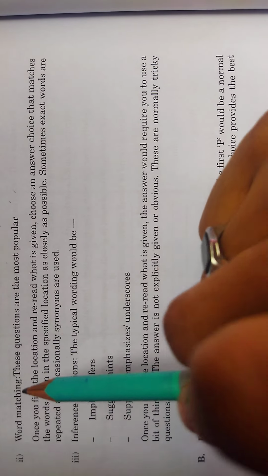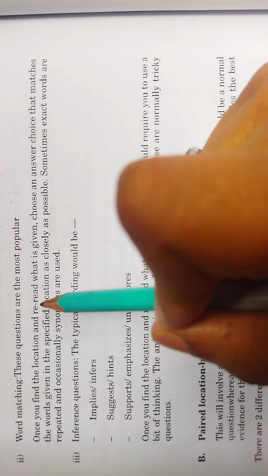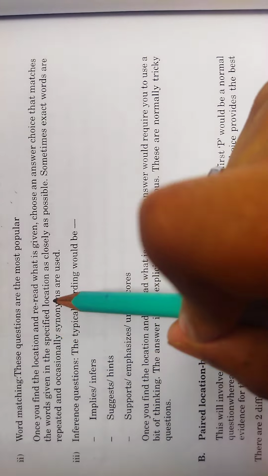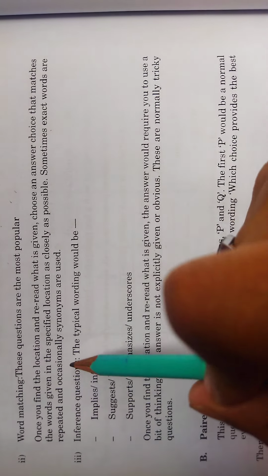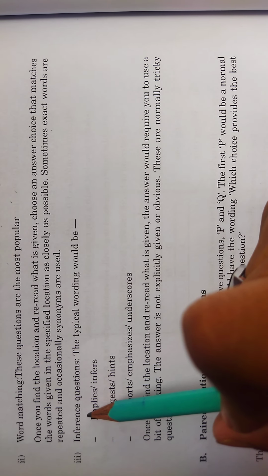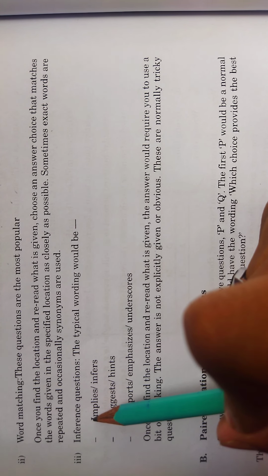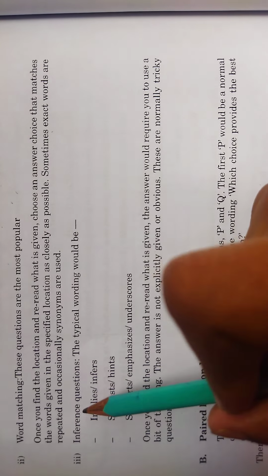Now we are going for word matching. These questions are the most popular. Once you find the location and read what is given, choose an answer choice that matches the words given in the specified location as closely as possible. Sometimes exact words are repeated and occasionally synonyms are used. I have already told you that whenever a question is related to synonyms or similar words, we have to find the closest meaning of the words.